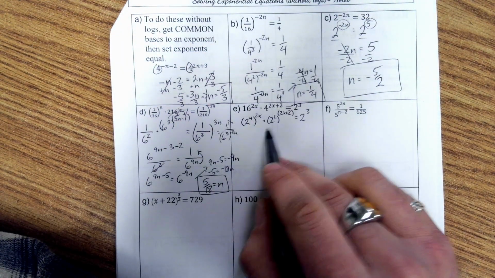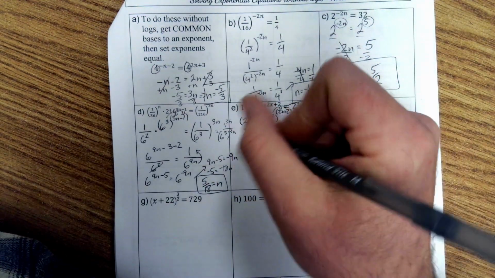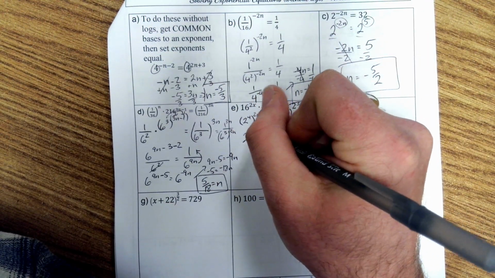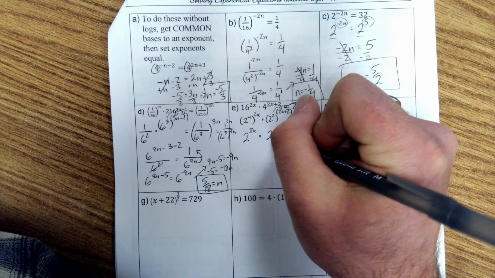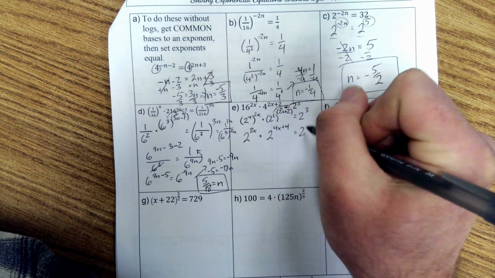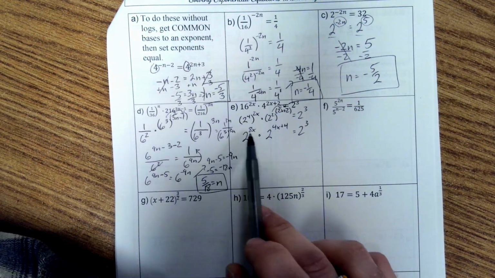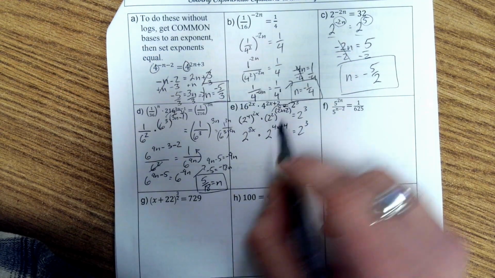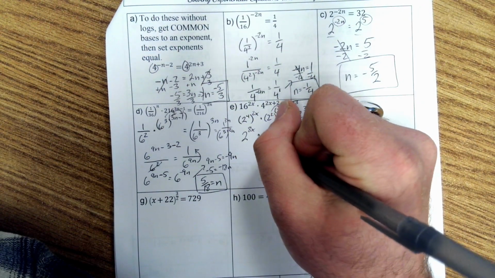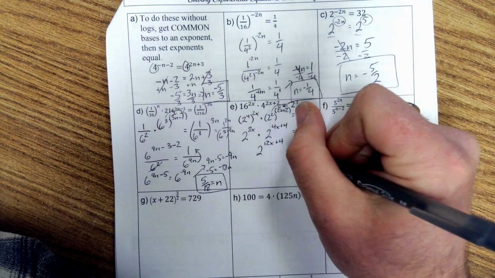So we'll raise our powers to powers. We will have to distribute a little bit up here, but we get 2 to the 8x times 2 to the 4x plus 4 equals 2 to the third. Now we are multiplying the same base, so we can just add the exponents. 8x plus 4x becomes 12x, still plus the 4.